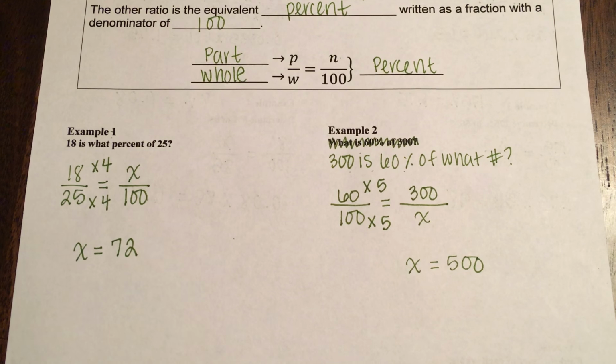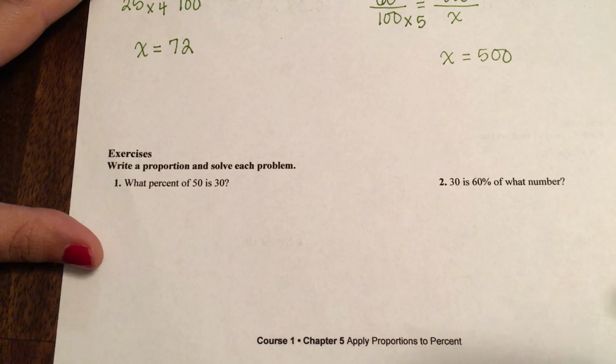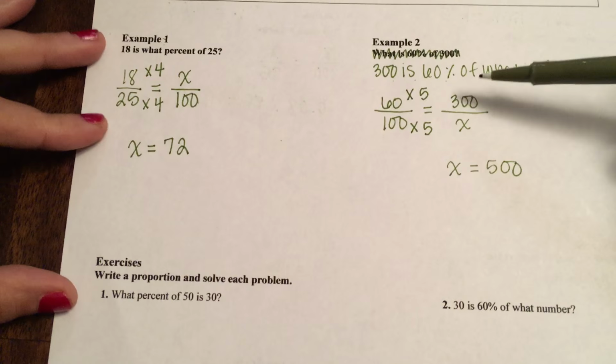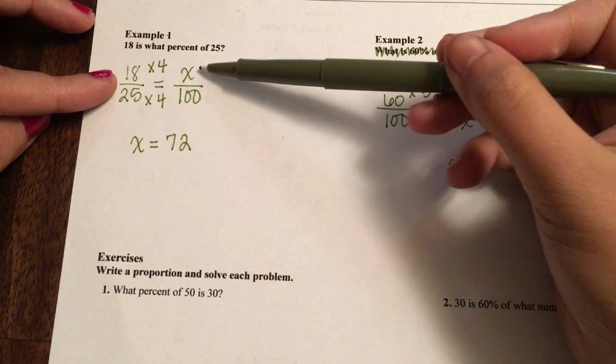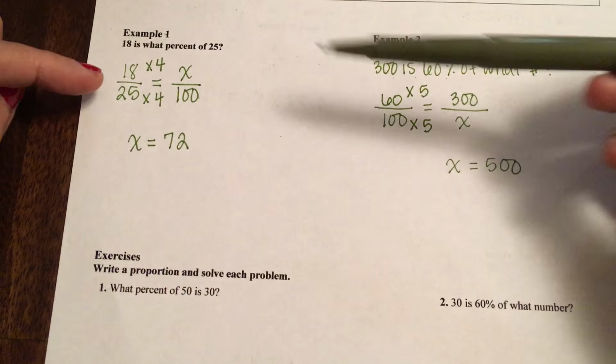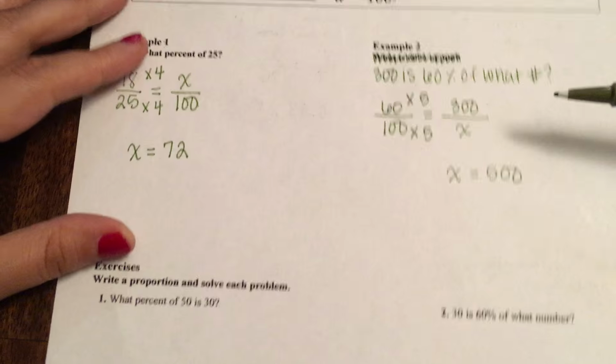Okay? Now, you have 2 examples at the bottom. Like I said, follow the same strategies. Make sure you set up the proportion. I want to see the proportion on each problem so that I know that you know where to put each number. Where does it belong? Okay?